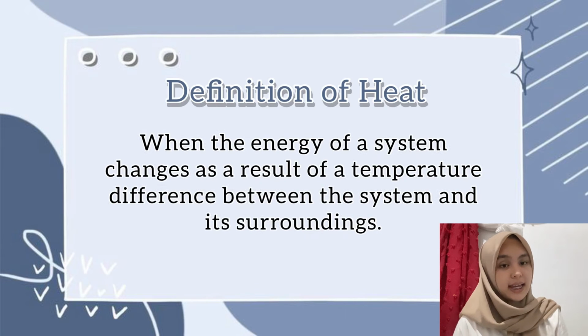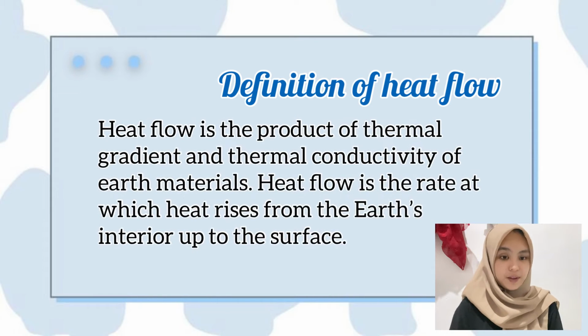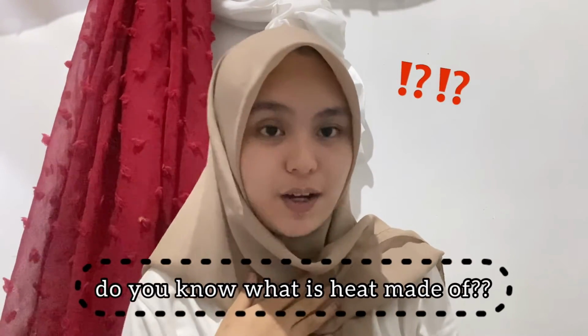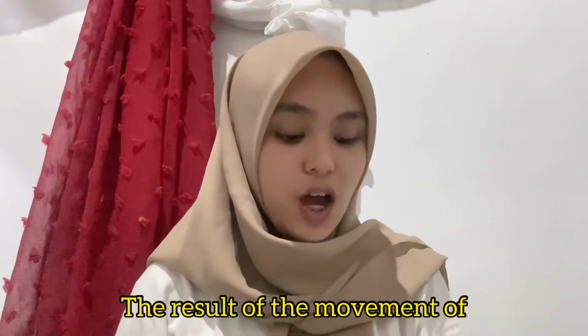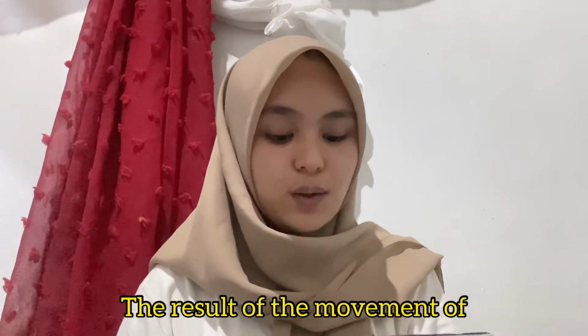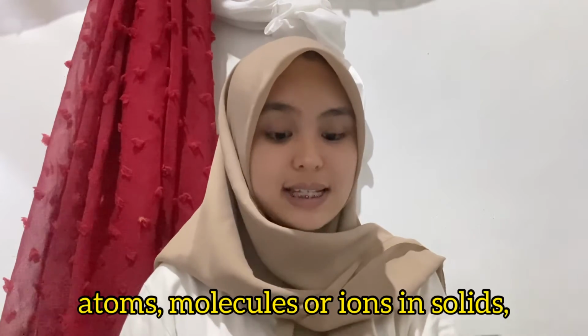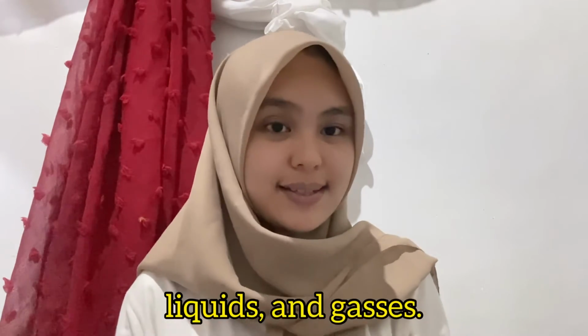Definition of heat. Heat is when the energy of a system changes as a result of a temperature difference between the system and its surroundings. So, heat flow is the product of thermal gradient and thermal conductivity of earth materials. In other words, we can say that heat flow is the rate at which heat rises from the earth's interior up to the surface. Do you know what heat energy is made of? Heat energy is the result of the movement of tiny particles called atoms, molecules, or ions in solids, liquids, and also gases.